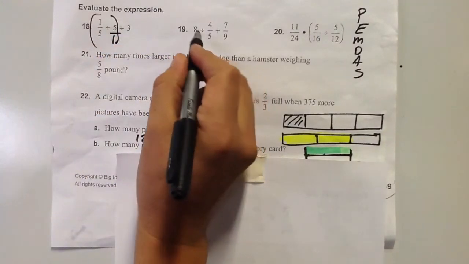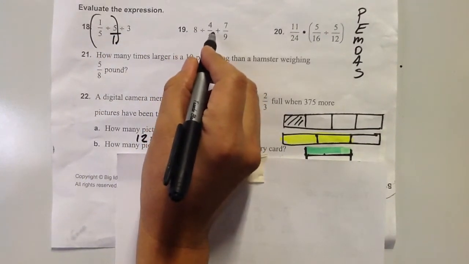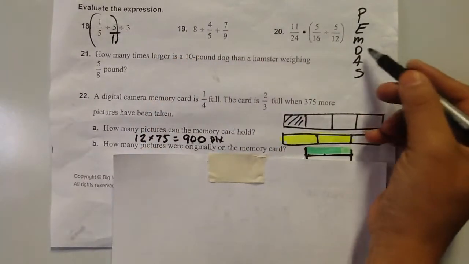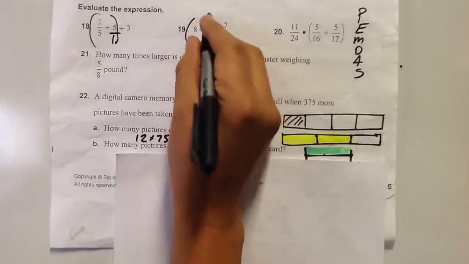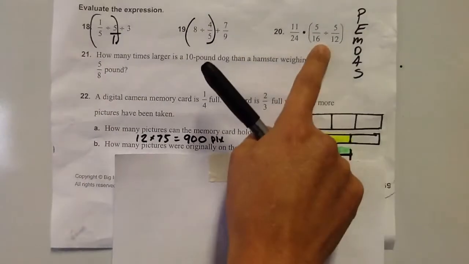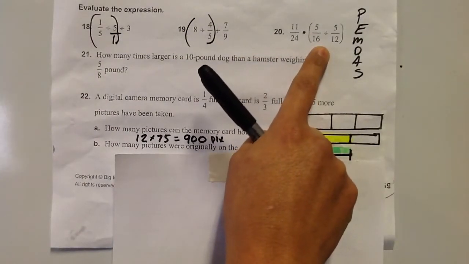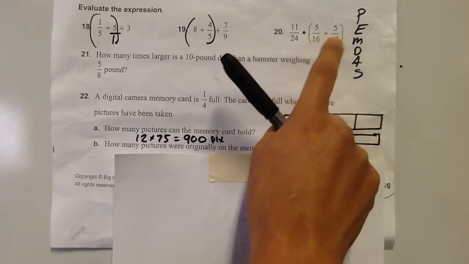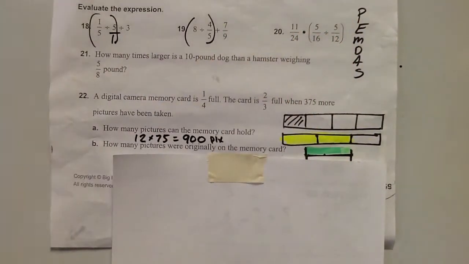So look at this one. Do we add or divide first? Well, according to order of operations, we would divide first. So you would divide and then add. Look at this one. According to order of operations, you would do what's in the parentheses first and then multiply. So this is a nice little review on order of operations. And be sure to follow that. And it's being applied to what? It's being applied to fractions, which is something we have been really working on.